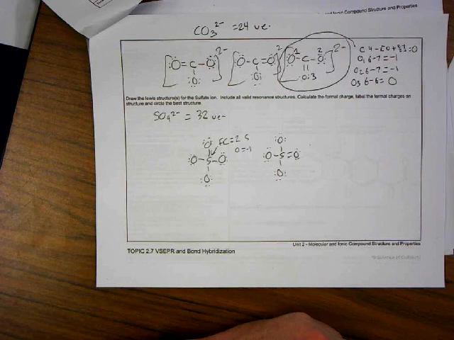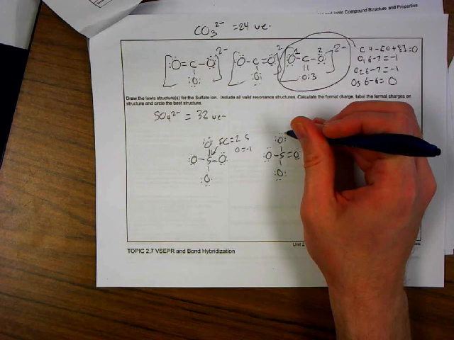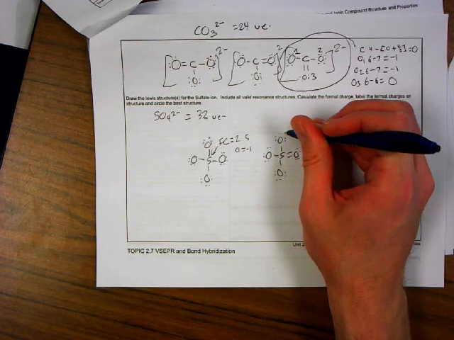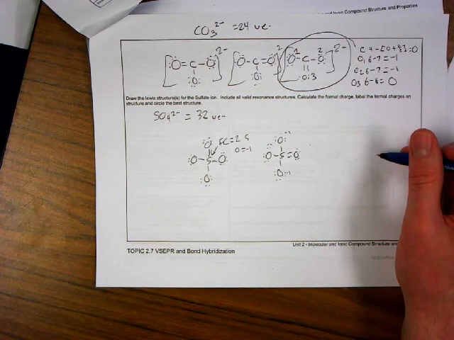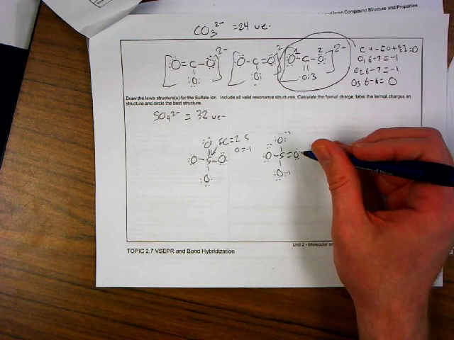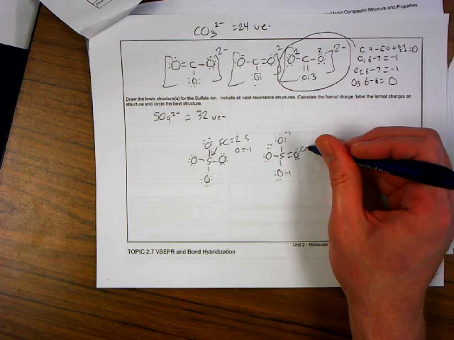Why would you? That's a good question. Because we want our formal charges on the individual atoms to all be 0 if possible. You want all the individual formal charges to be 0 if possible. So, formal charge here is still minus 1, minus 1, minus 1.